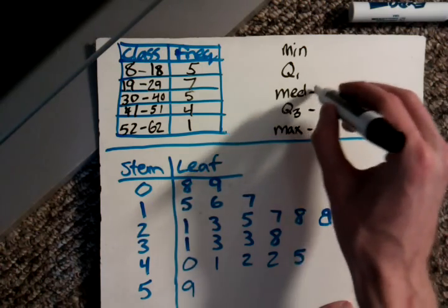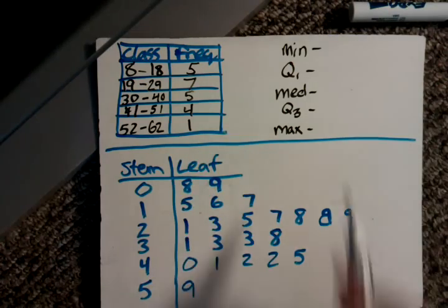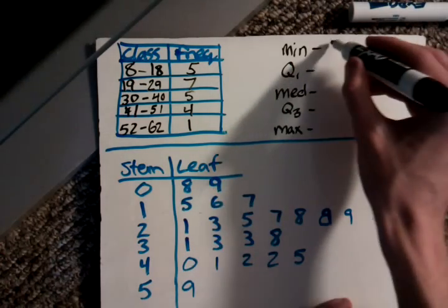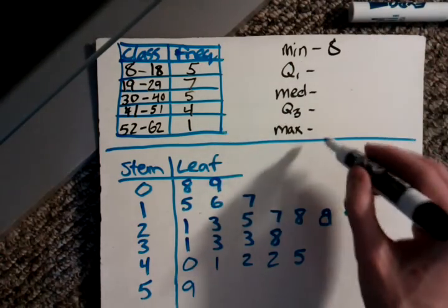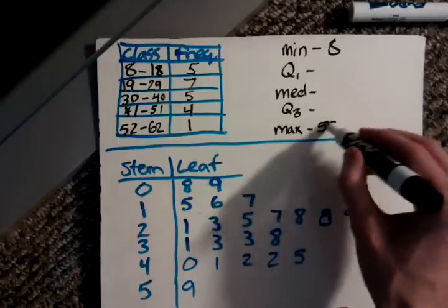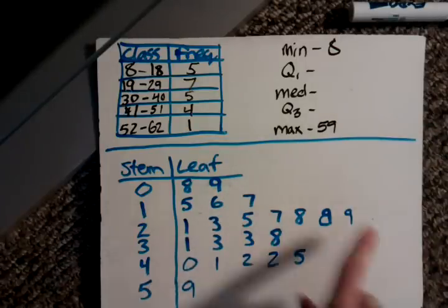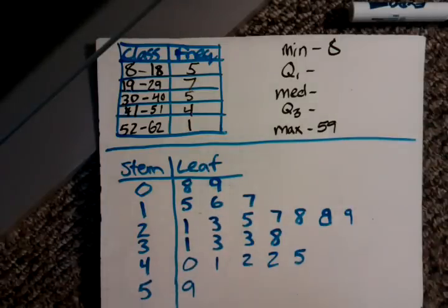So finding each of these is not too bad. To find the min, you look at the smallest number. Obviously that's 8. We said that the max was 59. So to find your median, it needs to be in order from least to greatest, and you want to find what's exactly in the middle.